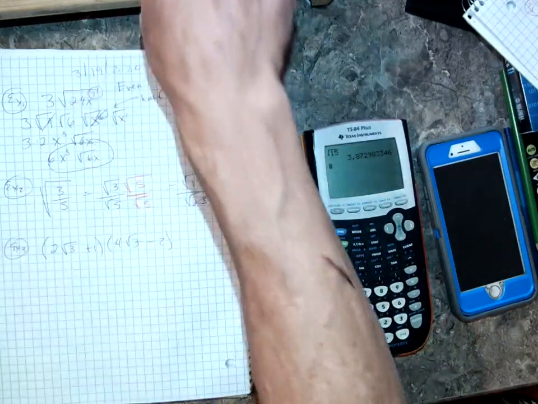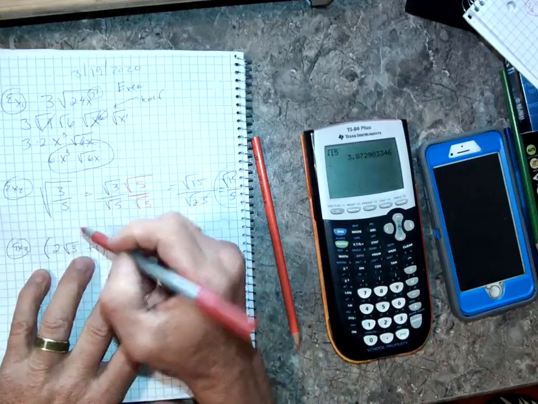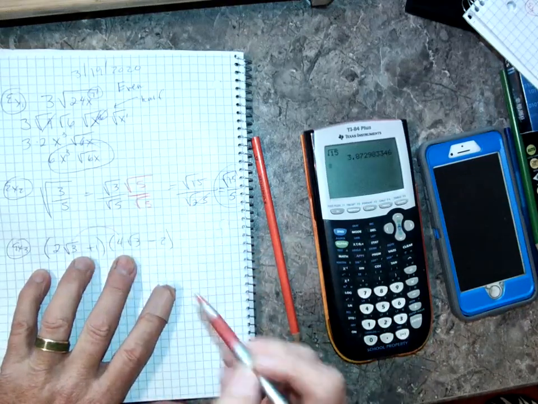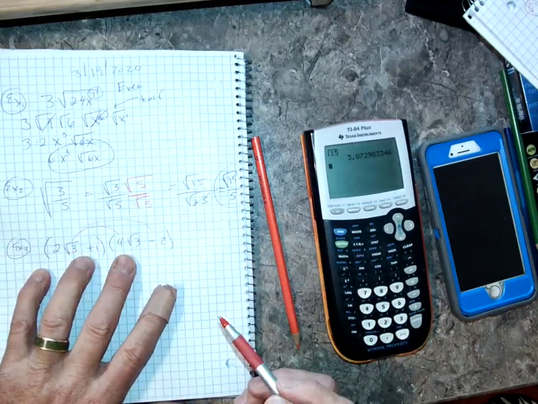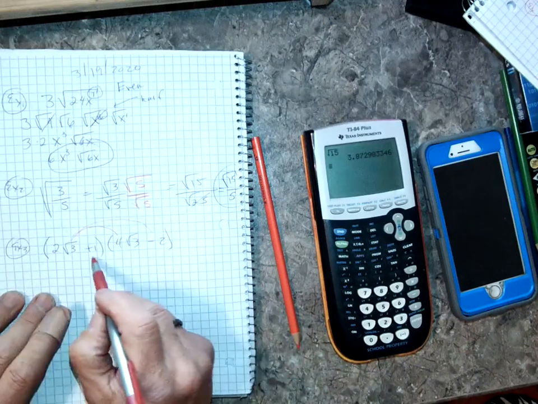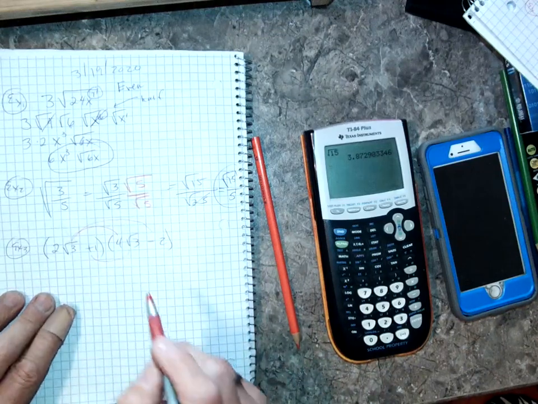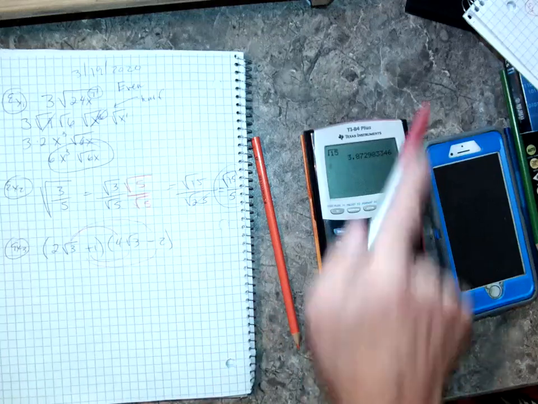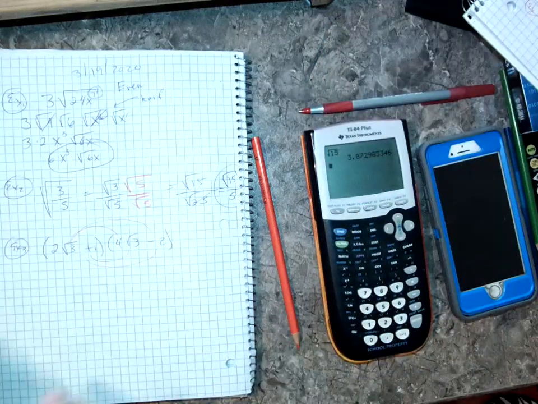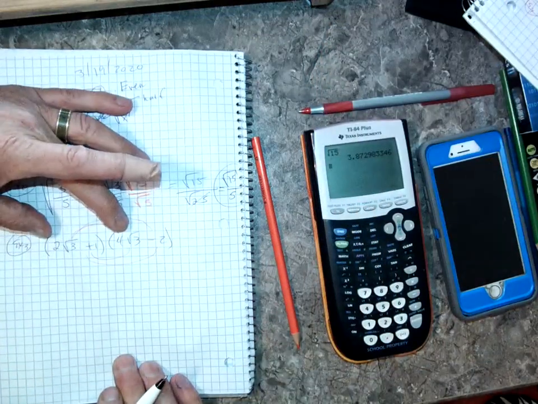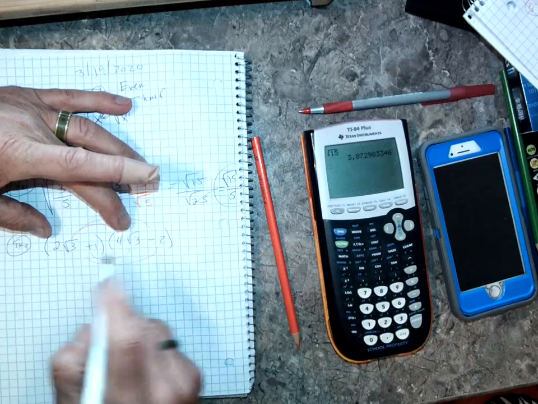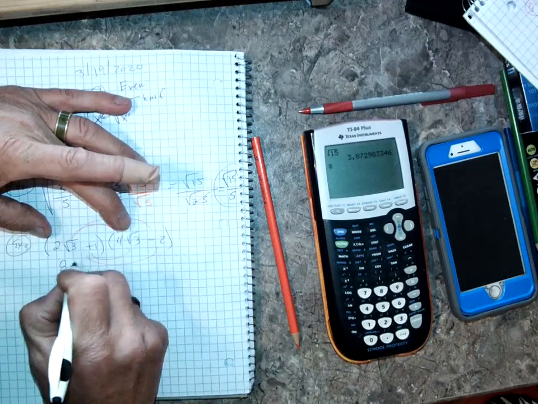I'm going to FOIL. I'm going to double distribute. 2 square roots of 3 times 4 square roots of 3. 2 square roots of 3 times negative 2. Then I'll go 1 times 4 square roots of 3, and I'll go 1 times negative 2. So here's how it's going to work. 2 square root of 3 times 4 square root of 3 is an 8 square roots of 9.